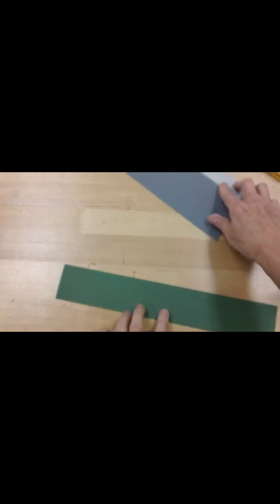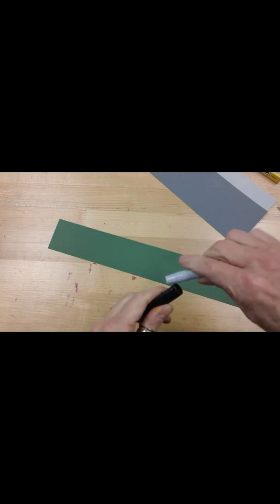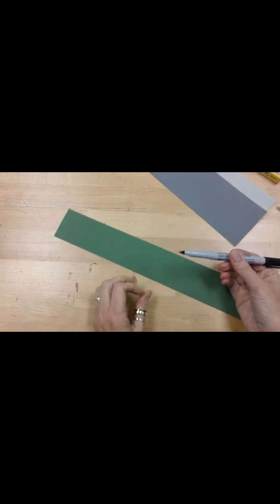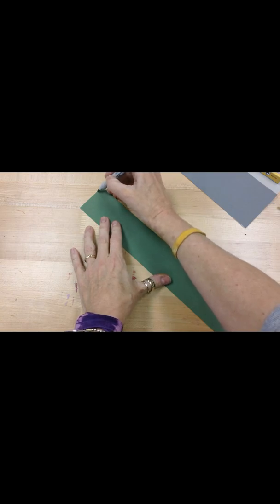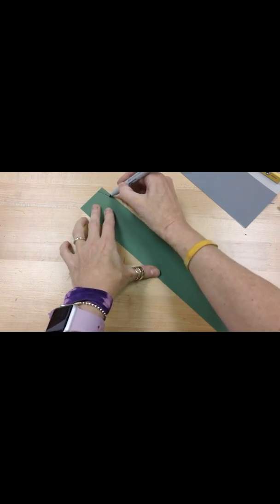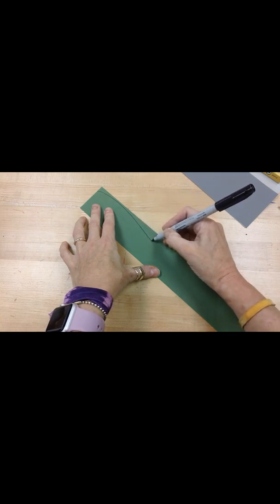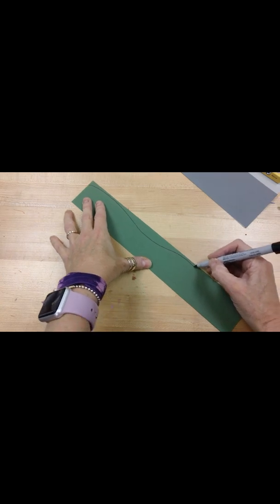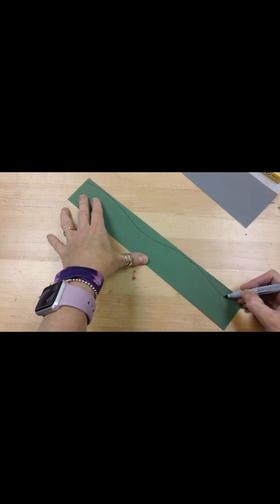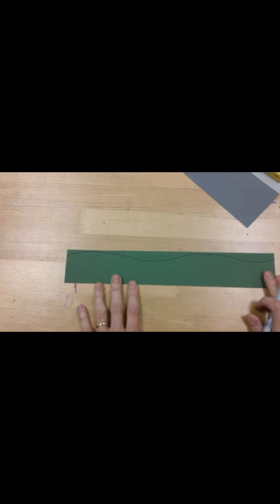So the first thing you're going to do is I like to start with the green one, and because I want you to be able to see it, I'm going to use a permanent marker, but you're going to use a pencil. And what you're going to do is start at one end, and you're just going to make a very gentle curving line. You don't want to add a lot of zigzags and really big wavy lines. Think of this as the ground.